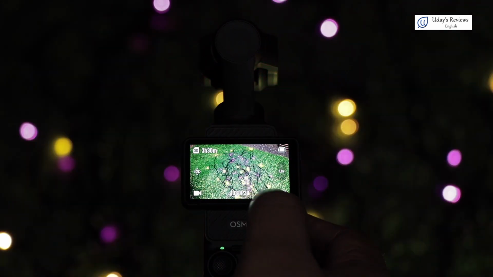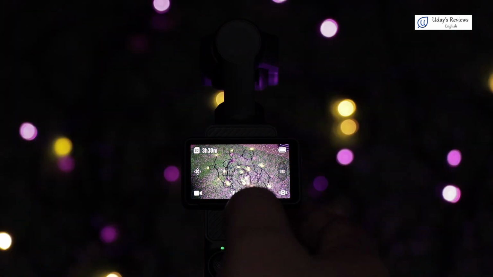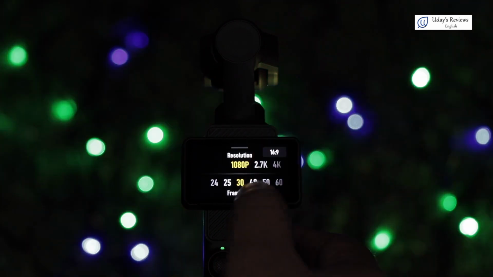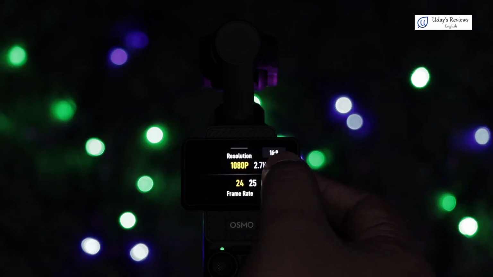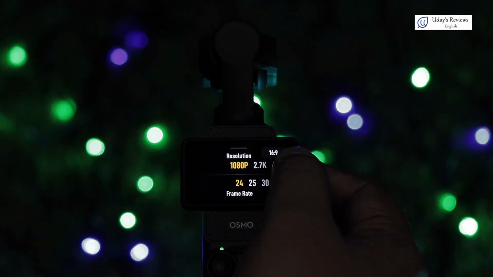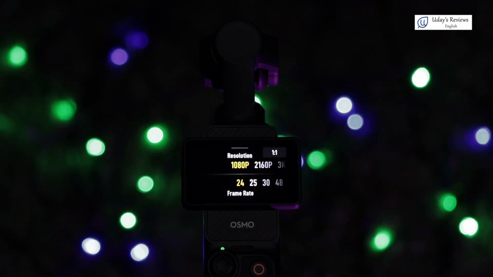So this is the video mode. You have multiple options in video mode. So if I swipe top, in video mode you have two options on top. One is 16:9, and if I tap on it, it changes to 1:1.